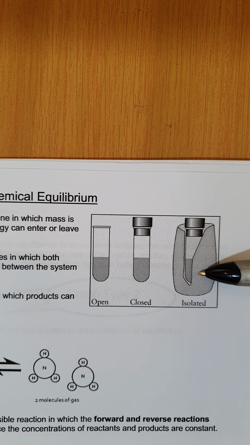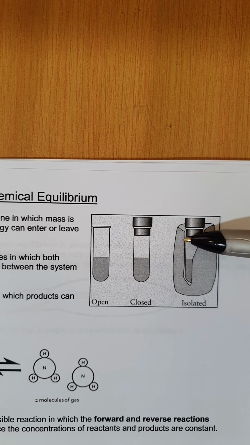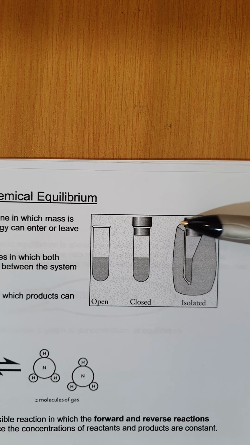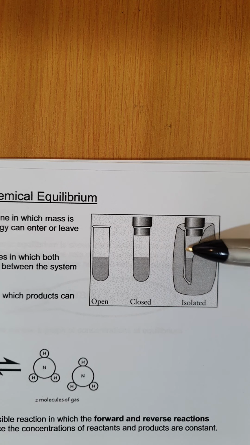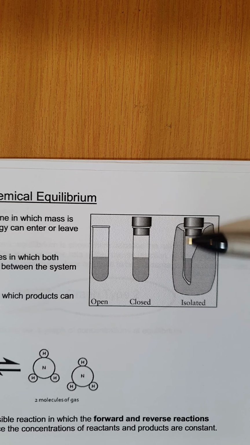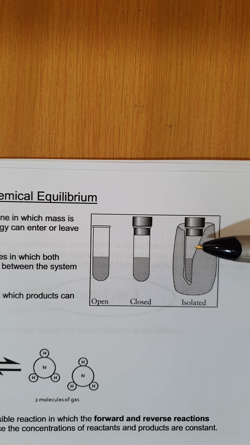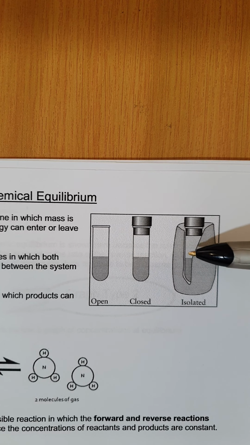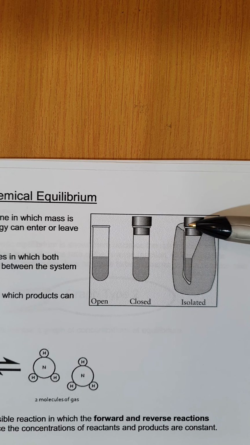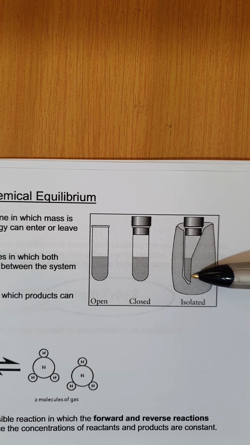An isolated system, nothing comes in or out, and this is a cutaway of it. This is like a thermal insulator. Like I said, it's a cutout. So imagine this whole thing would have been closed, and that stops even temperature from being changed. All right, so just bear that in mind.